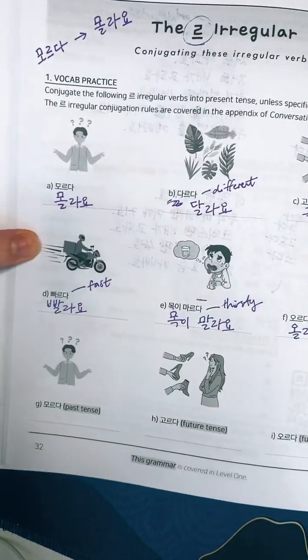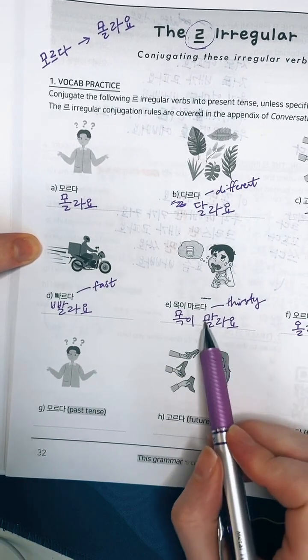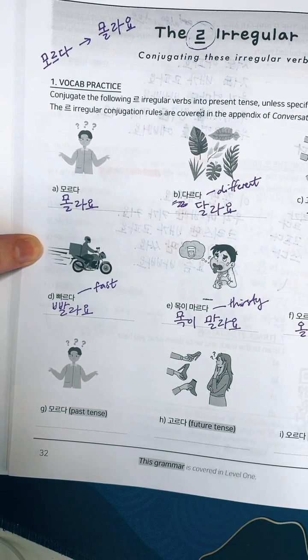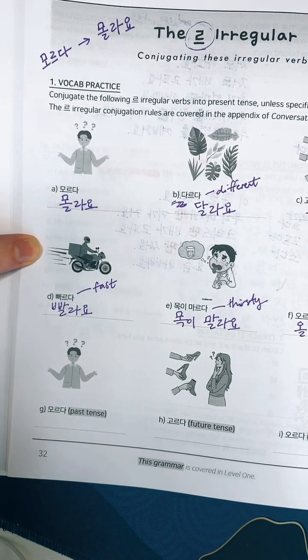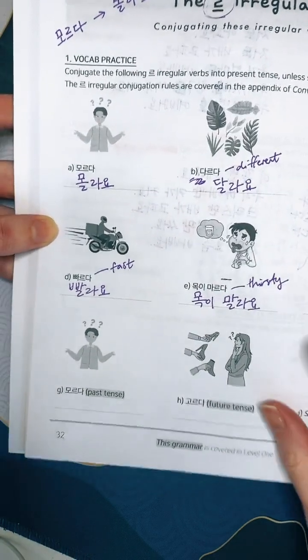Is that literally neck, throat, thirst? Yeah. 목 is throat, and I think 마르다 is literally like to be dry, parched, thirsty. So it's literally my throat is parched, my throat is thirsty, my throat is dry.